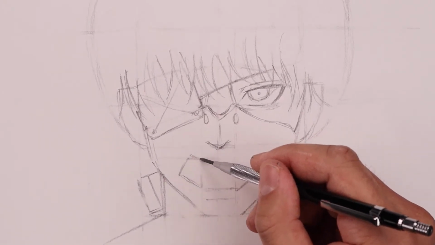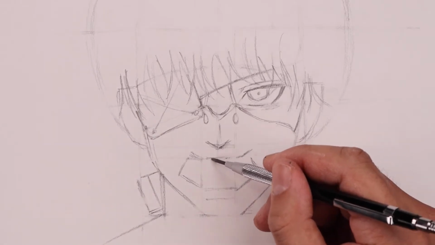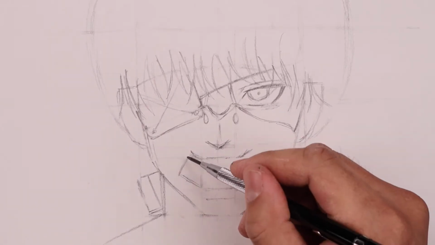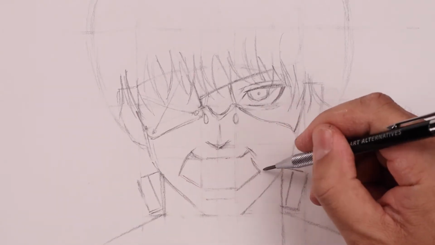Now we're going to add some shape to the mouth. Just pulling this in towards the center. Just curling this up along the corners. And then add a bend along the side.